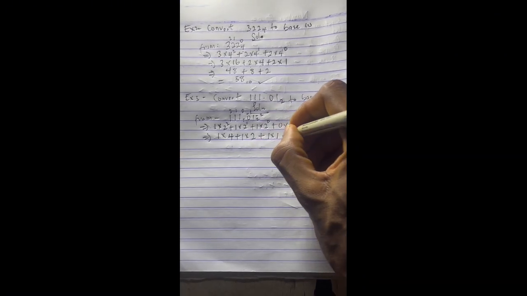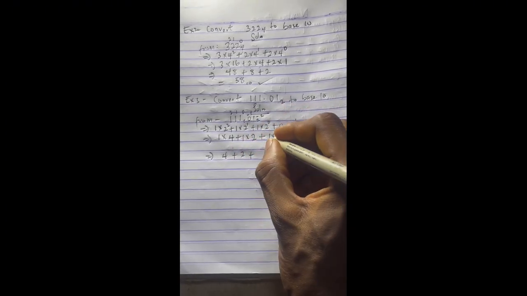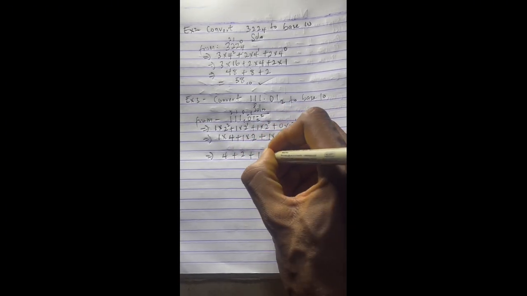Good. So I told you when 0 multiplies any digit, that will give us 0. Plus 1 times 2 raised to power -2. The minus you are seeing here automatically becomes 1 over 2 raised to power 2. The minus has been converted as 1 over. Are you with me? Good. So which implies we have 1 times 4, that is 4, plus 1 times 2, 2, plus 1 times 1, that is 1, plus 0, plus 1 times 1 over 2 raised to power 2, which will give us 1 over 4. Are you with me? Good.